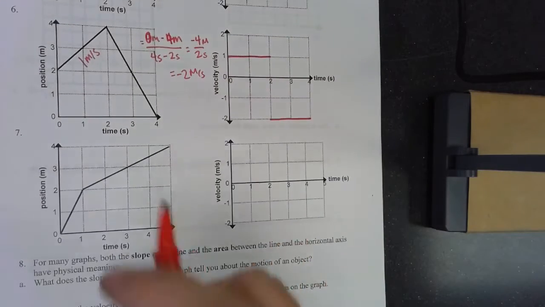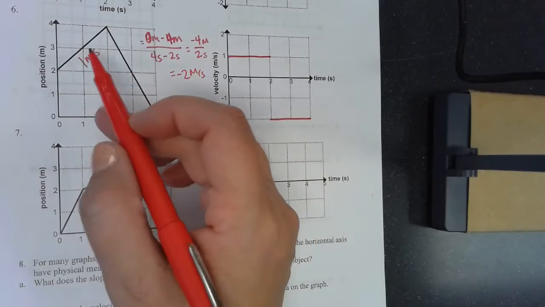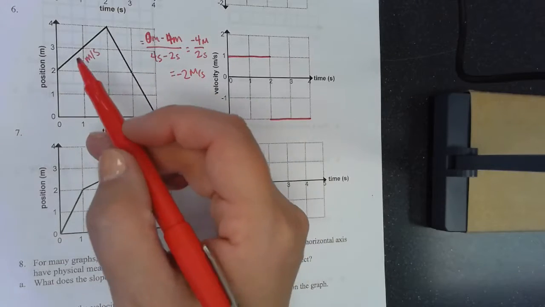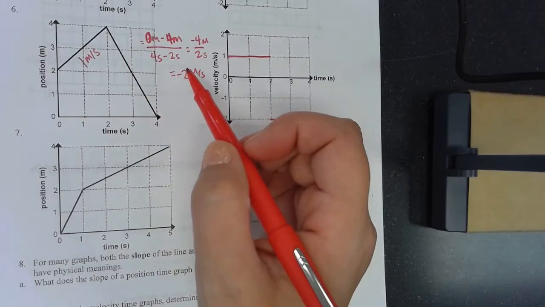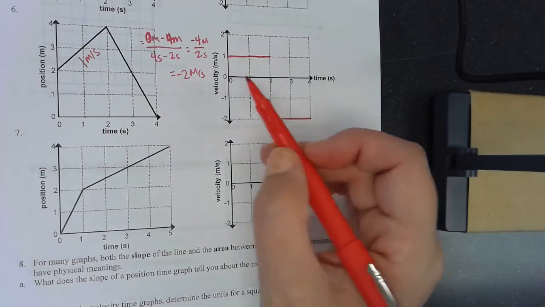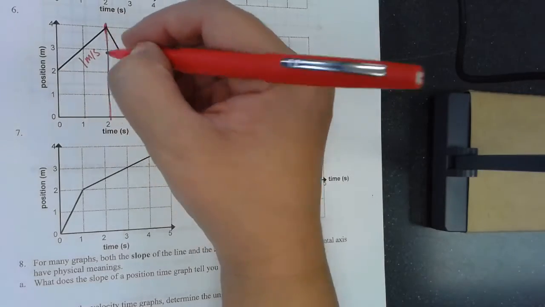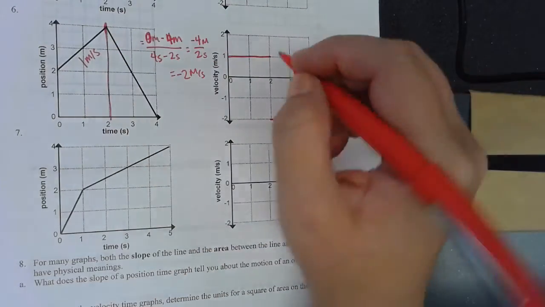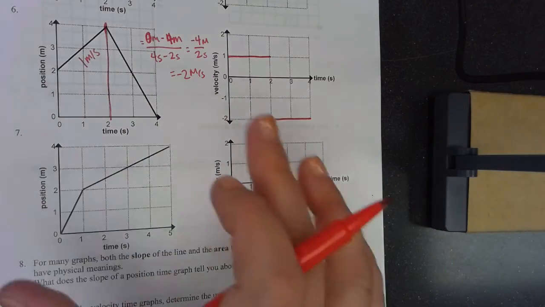Same thing happens with problem number 6. We've got 2 different parts of our motion. The first part is 1 meter per second. The second part is minus 2 meters per second. So on our graph, we need to make sure that we keep track of where that happens at what time, and make sure that at that time, we've got a break in our velocity versus time graph.